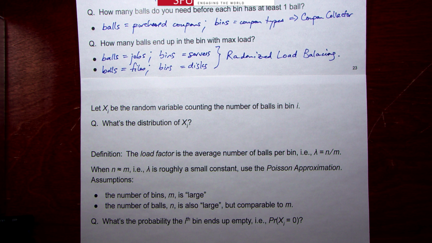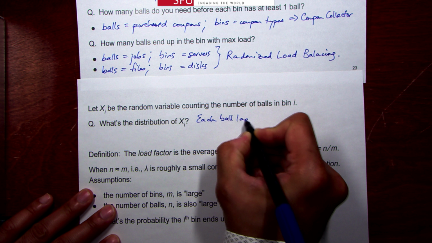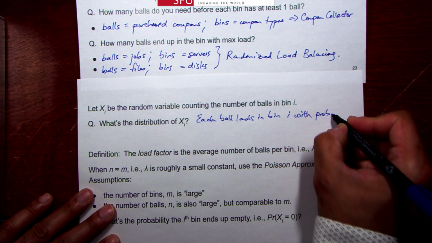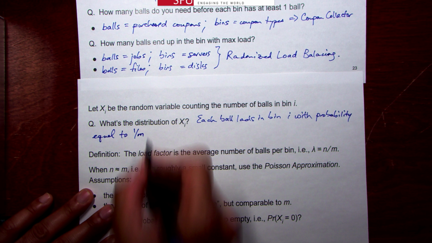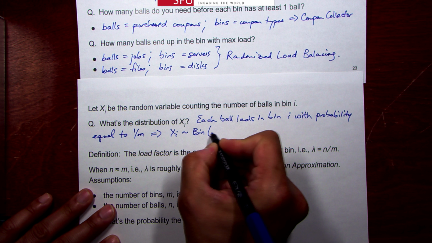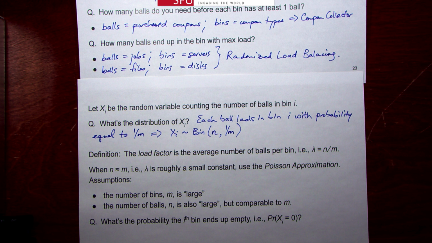Good, yeah. So you're pretty close. Yeah, it's a binomial, right? Because each ball goes into a bin, and it will land in bin i with probability, I guess, 1 over the number of bins, right? So how many bins do we have? We have m bins. So it'll be probability of 1 over m for each of those balls to land in that bin. Okay, and there are n balls. Okay, so each ball lands in bin i independently with probability equal to 1 over m, which means xi is a binomial where you distribute n things, and each lands in there with a small probability of 1 over m.